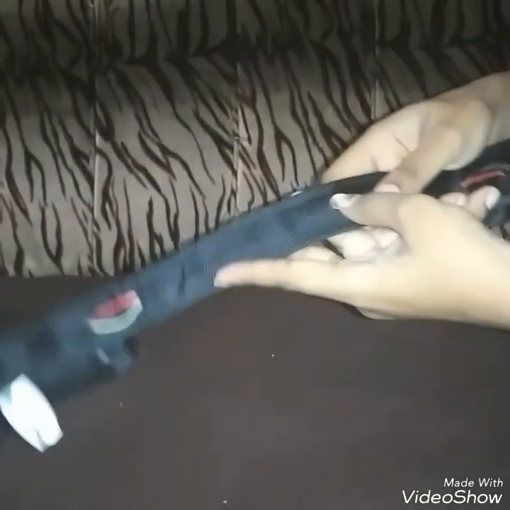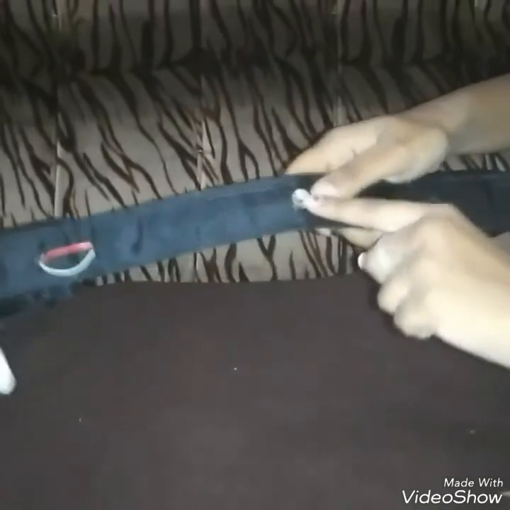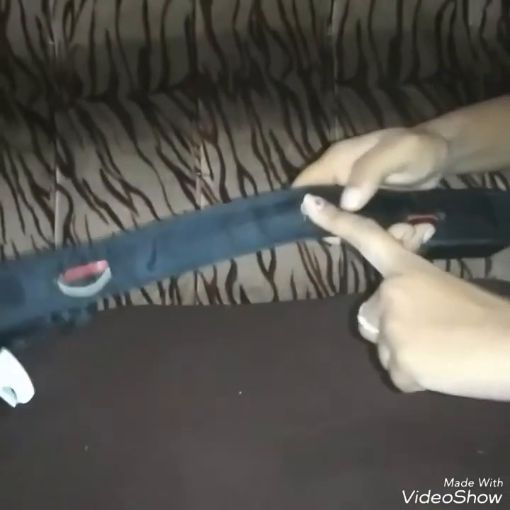This is a node which monitors the electrical activity of the brain, and this sensor makes the connectivity with the system with the help of Bluetooth.